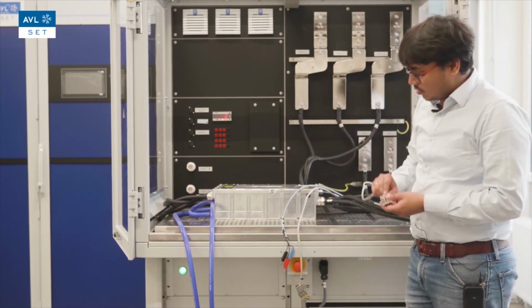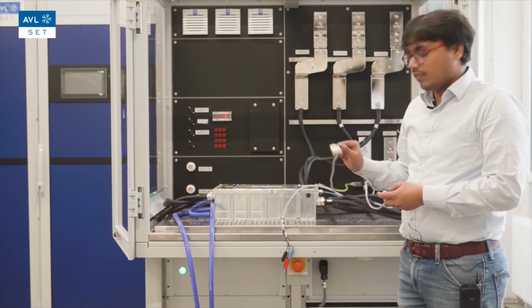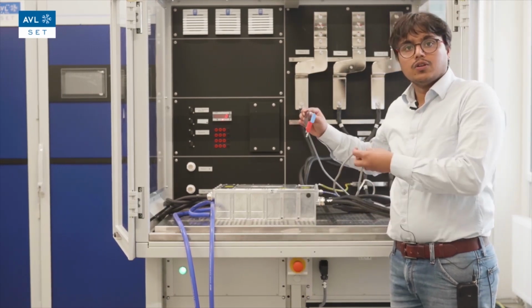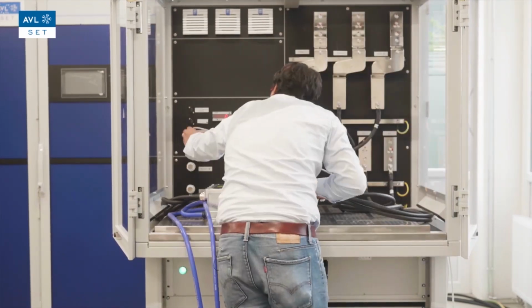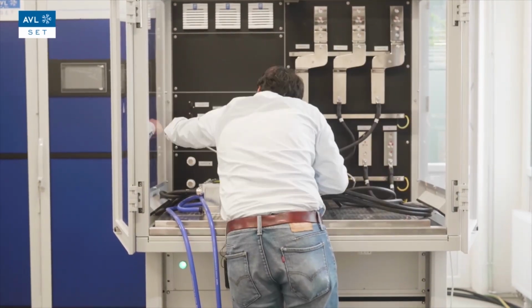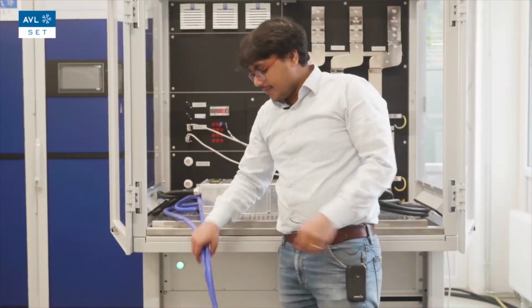A resolver connection, the CAN interface, and the low voltage power supply. And finally we connect the water inlet and outlet so that the inverter can be cooled.